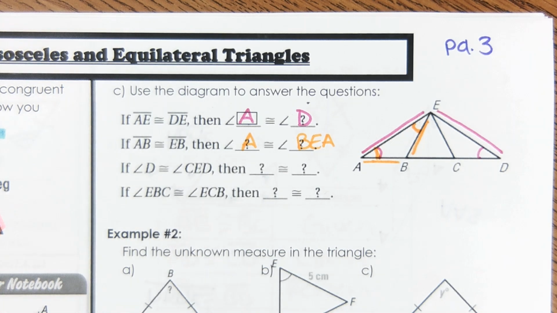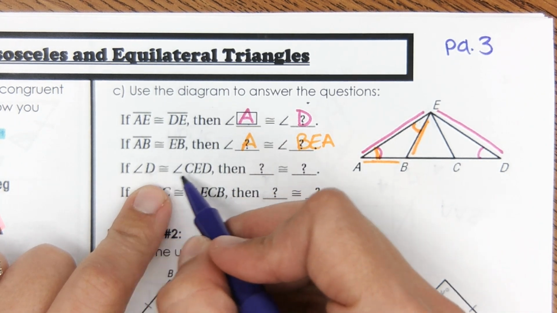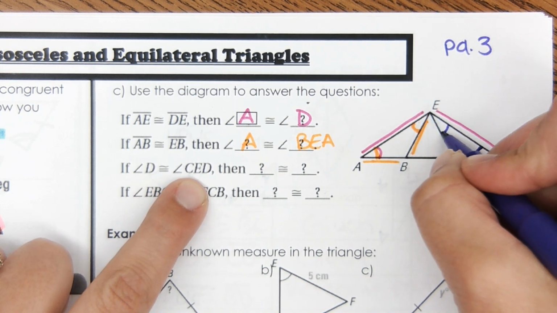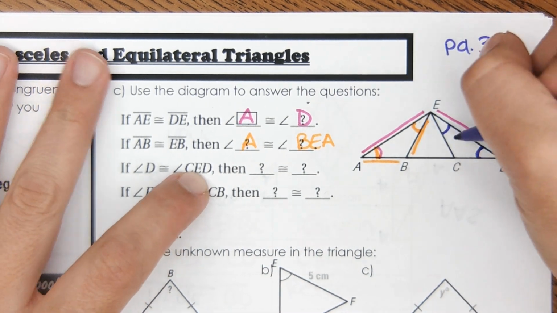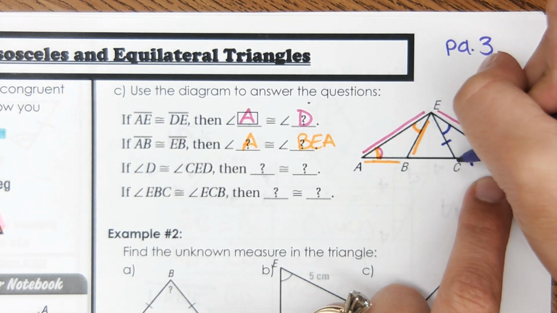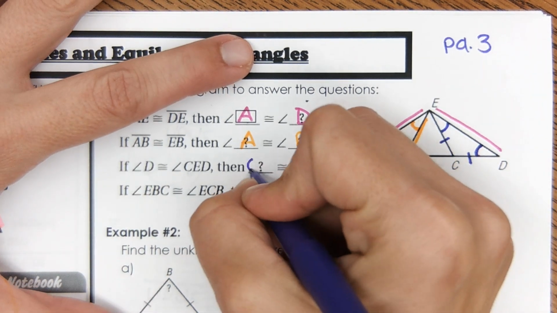For the next example, it says two angles are congruent, then it asks for congruent sides. So let's look at this. Angle D right here is equal to CED. So these are the two base angles. If those two base angles are the same, then these two sides are the same. So CE and CD.